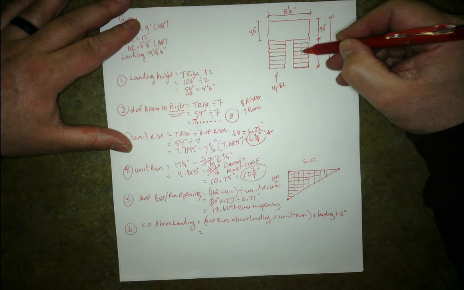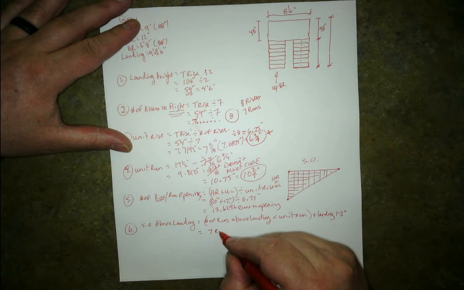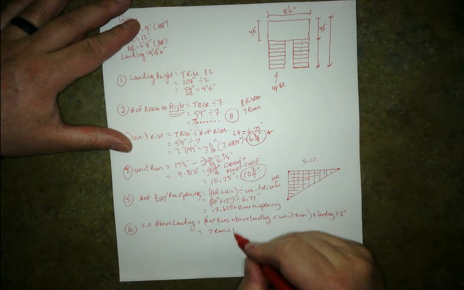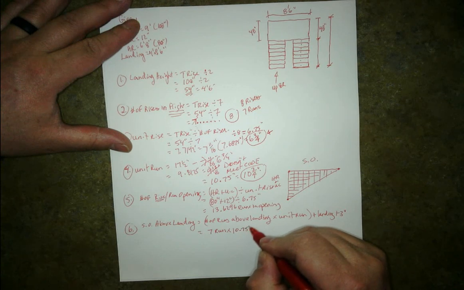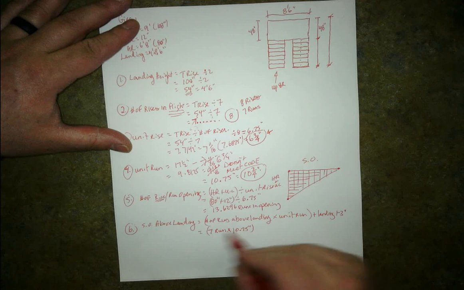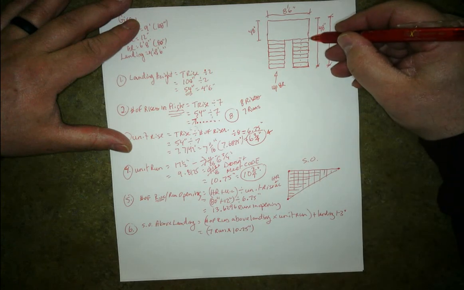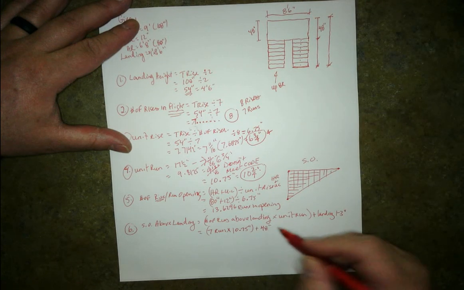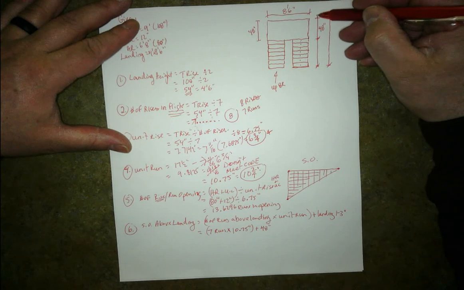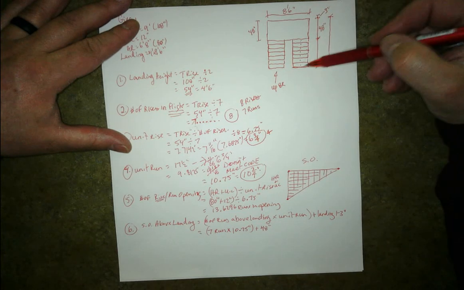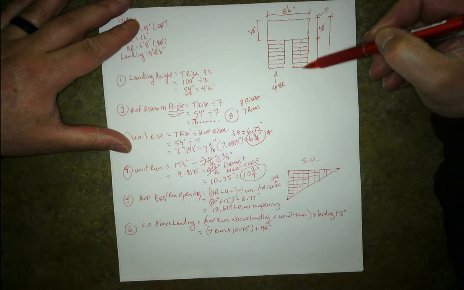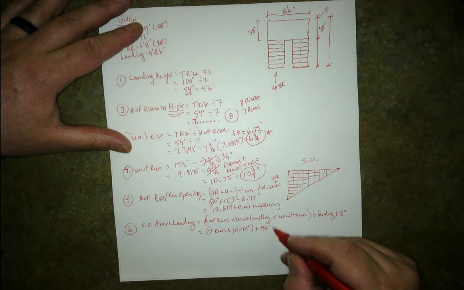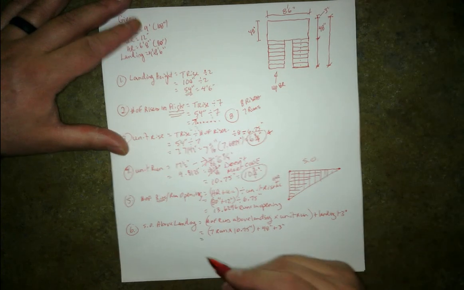We've got 1, 2, 3, 4, 5, 6, 7 runs, so I'll write down 7 runs. Each of those is 10 3/4, right? So I multiply that by 10 3/4. That, in brackets there, gives me the distance from here to here. From there I've got to add on 48 inches, which is the landing. And then I have to add on 3 inches that we didn't really account for. But that's for possibly shimming here, for a riser hiding the floor system, the nosing, that kind of thing, drywall in place there. So that's what the 3 inches is for. It's a little extra, but it's pretty well standard.